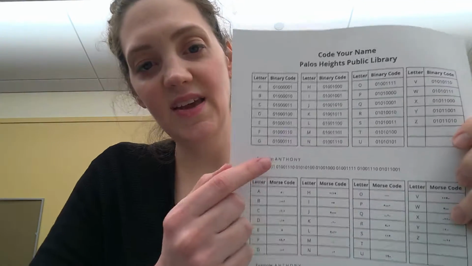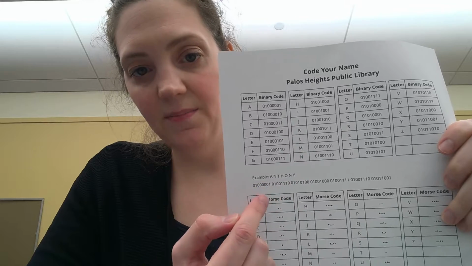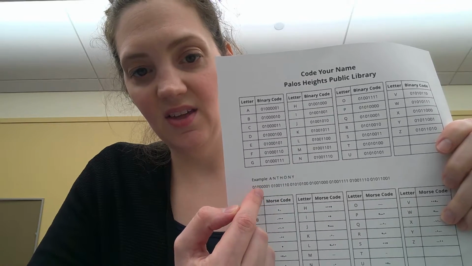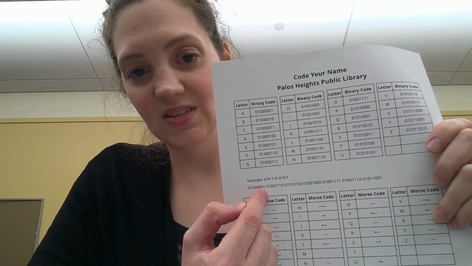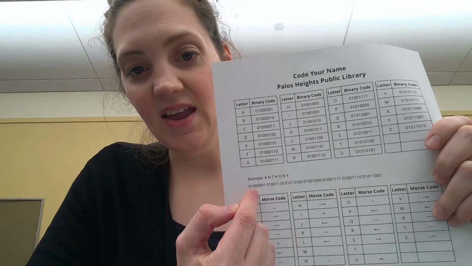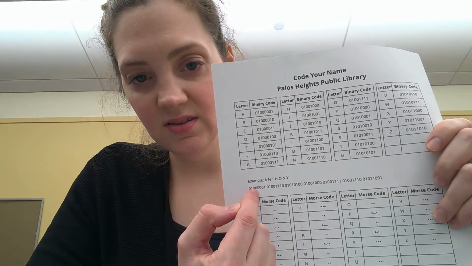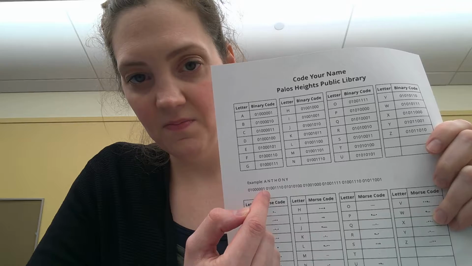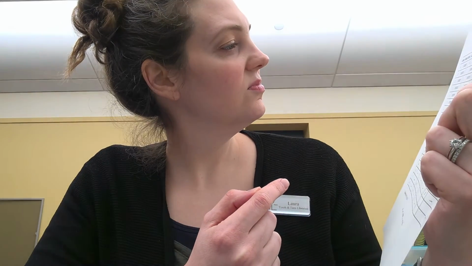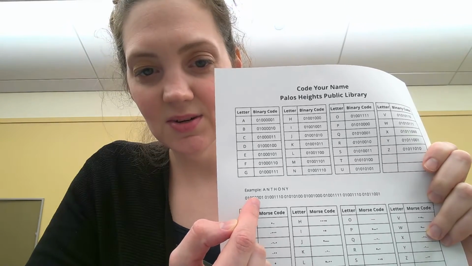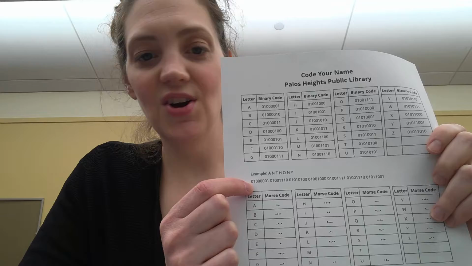And that is, once again, available in the description below. So for this, you'll write out your name just like Anthony, right above it. And then below, you start writing the numbers that correspond to the letters. So I have A, and A is 01000001. I think I missed a zero. 01000001 is a tricky one. And that would be just the letter A.